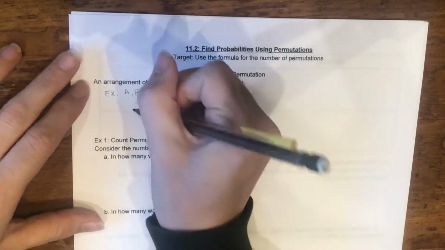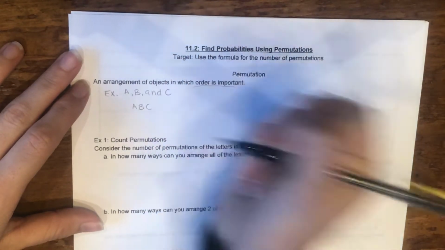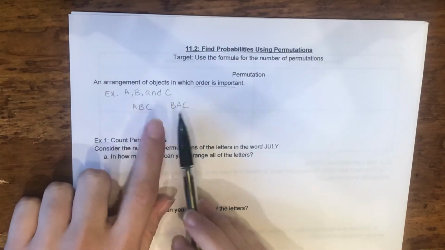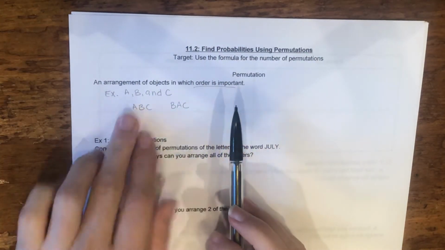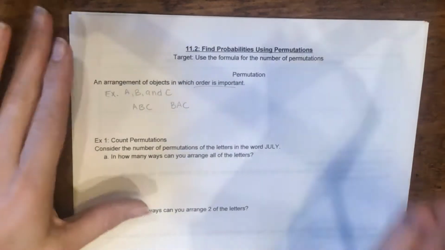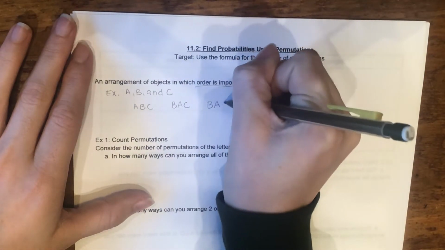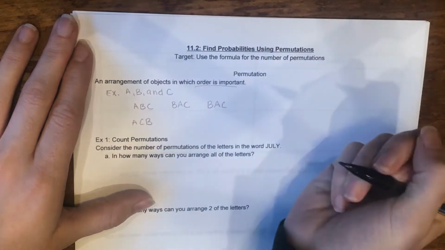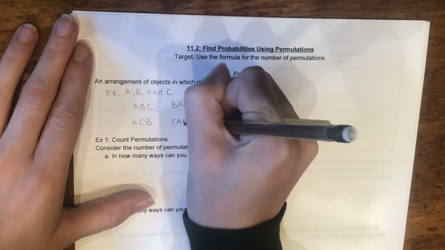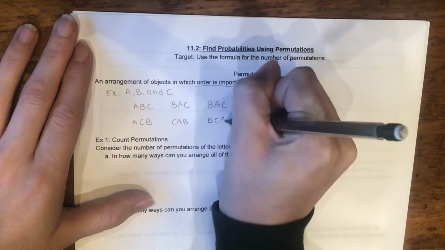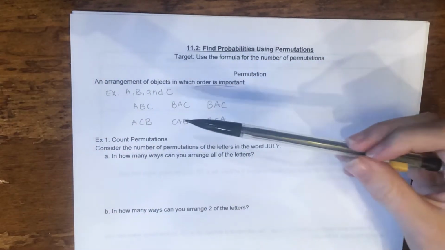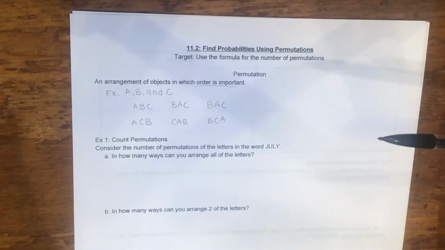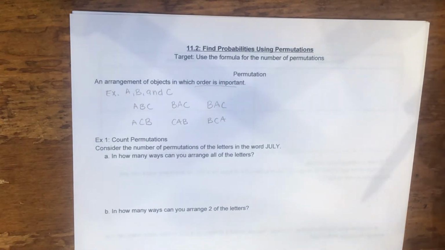So there is a difference between me saying A, B, C, and then B, A, C. So the arrangements are different. These are two different arrangements. I can keep on going then. I could also write A, C, B. I could also write C, A, B, and then B, C, A. Okay, so if you look, none of these are repeating. They are all unique in their own way, but they are using the same three letters, just in different orders.